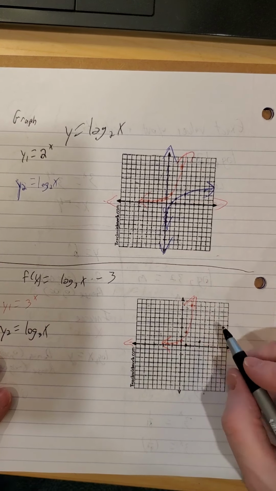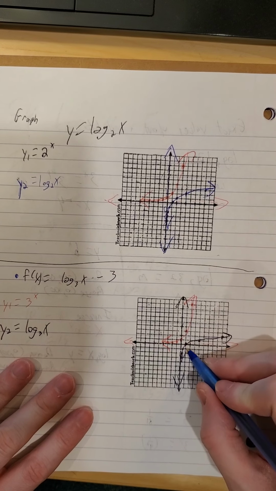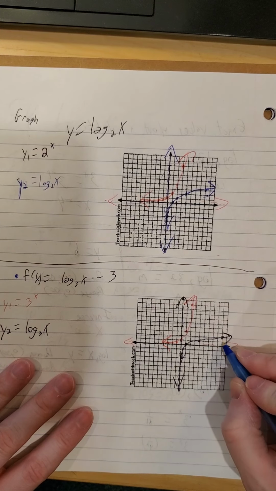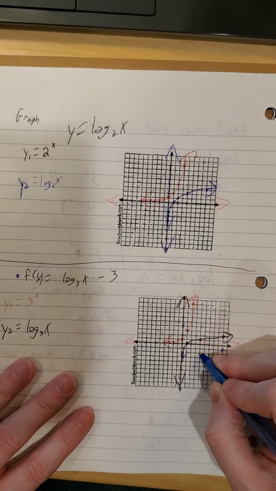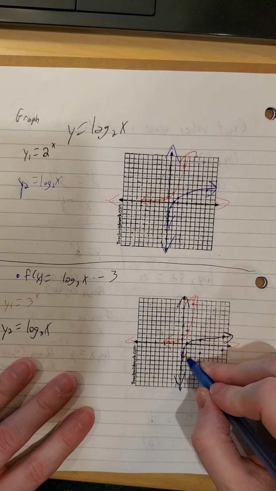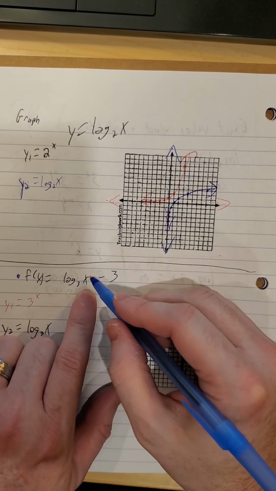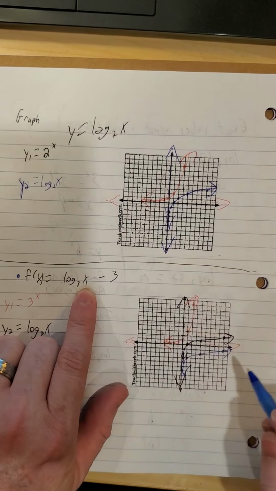And our last step then, we have the -3 outside. That's just going to drop all of these points down 3 units. So notice on this one, our vertical asymptote did not move. Had we had some shifting within here, we could have shifted it left or right, depending on what was happening in the function.